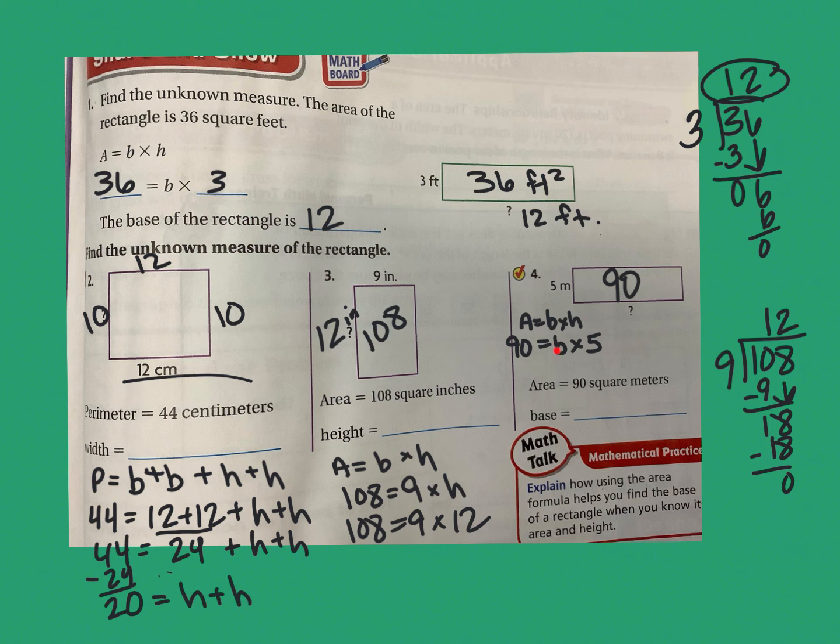I'm not sure what number this needs to be that I multiply by 5 in order to get to 90, because I only have my 10s memorized. So I know it's more than 10. Let's do the reverse. Let's do the inverse. Divide 90 divided by 5, and that'll tell us what it is. 5 goes into 9 once with 4 left over, and 5 goes into 40 8 times exactly with none left over. So I guess that B, the base, is 18 meters.